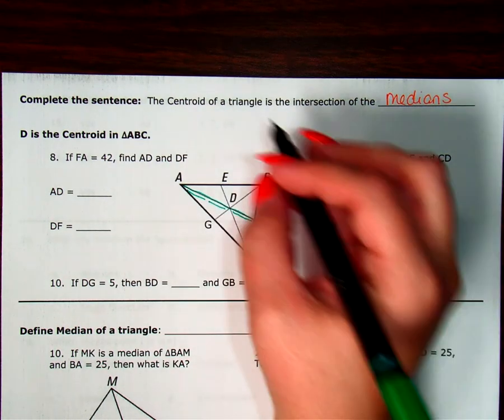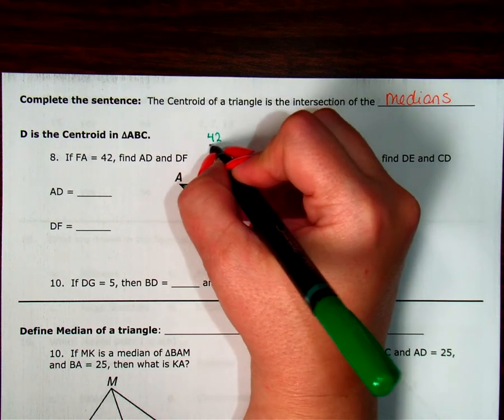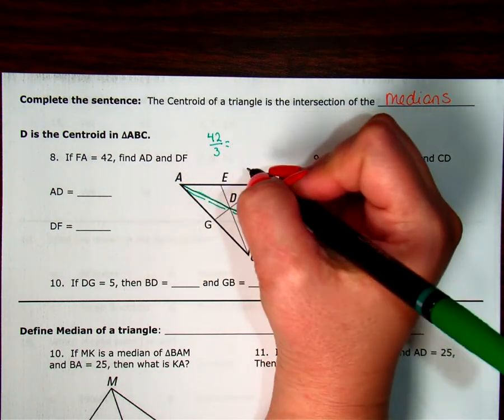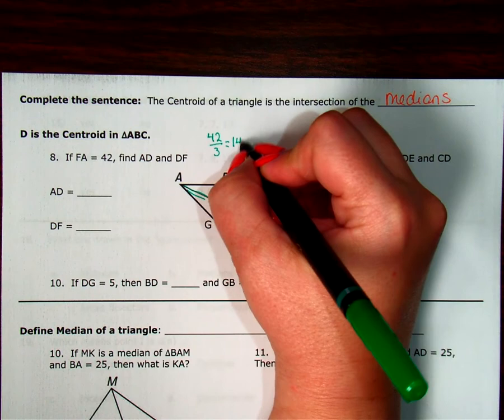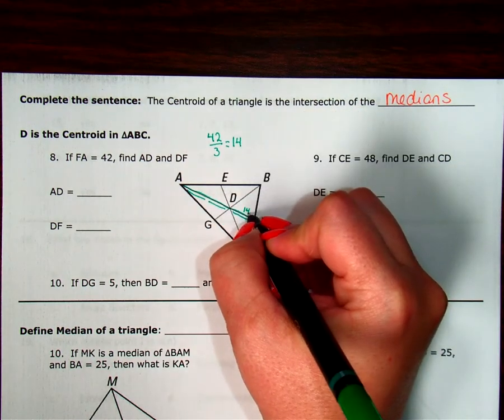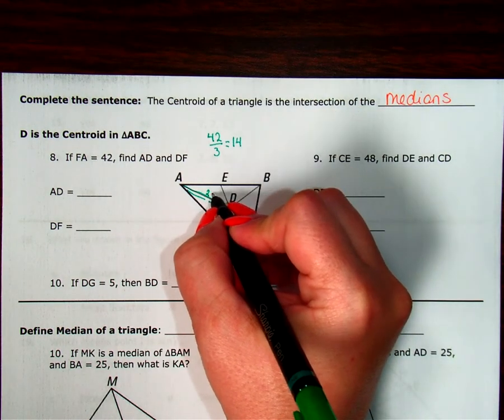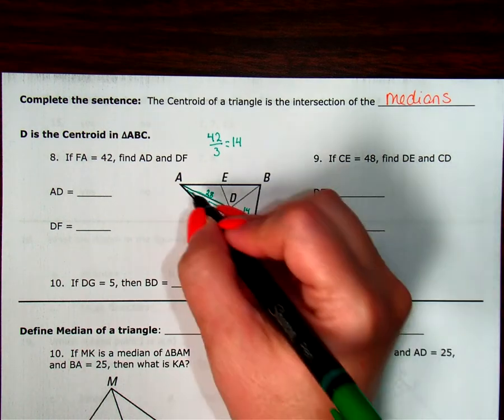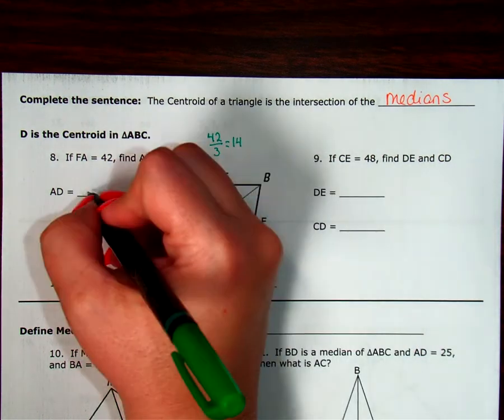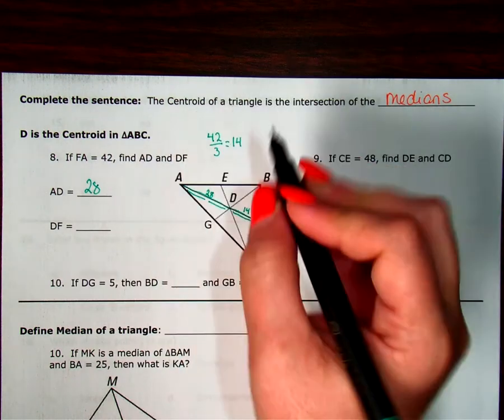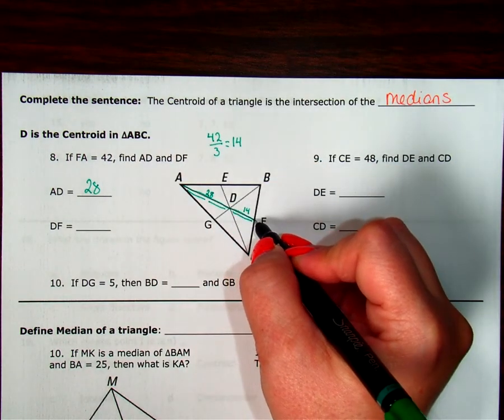So I'm going to do 42 divided into thirds, which is 14. So I'm going to have 14 here, and 2 of those, 28, here. So the distance from A to D is 28, and the distance DF is 14.